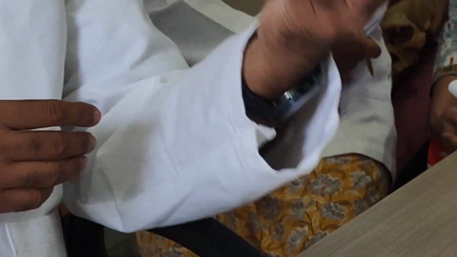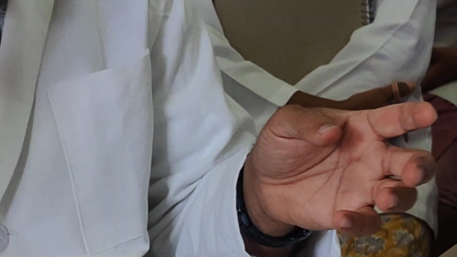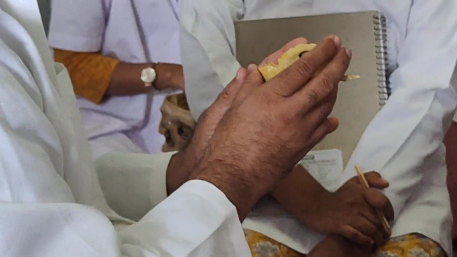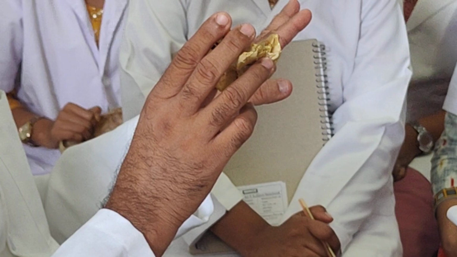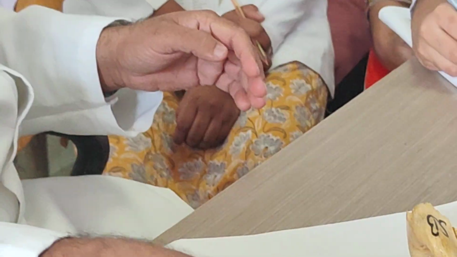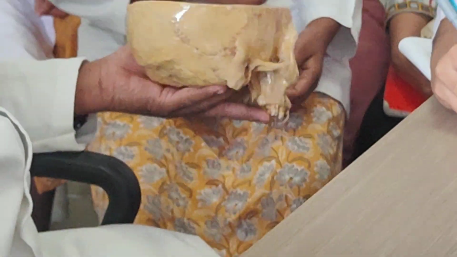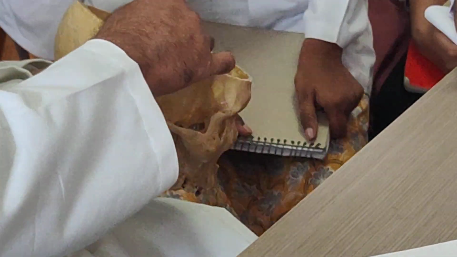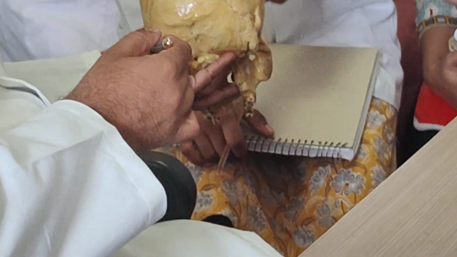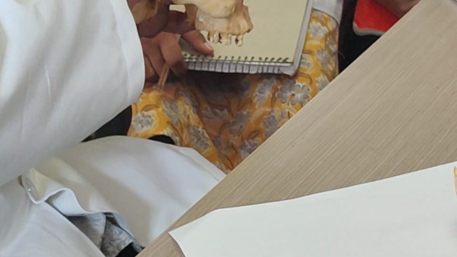So the internal acoustic meatus is a very common OSPE question. You have to identify the internal acoustic meatus from this bone, this one and this one.